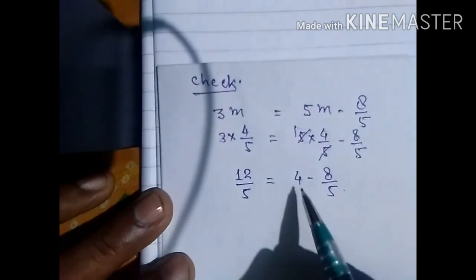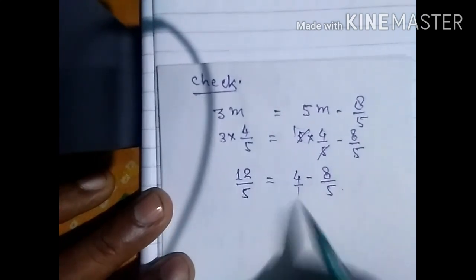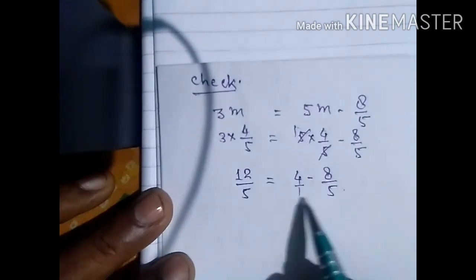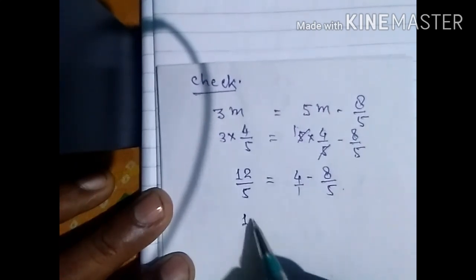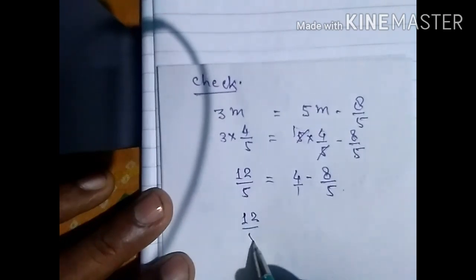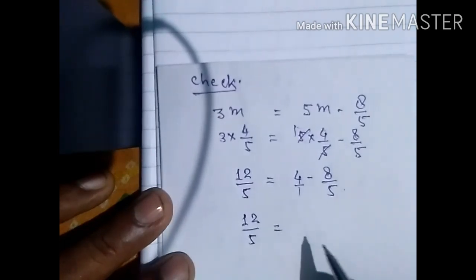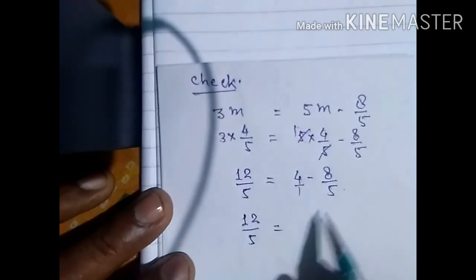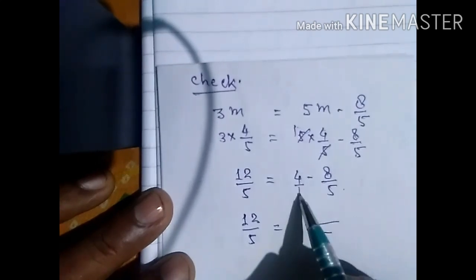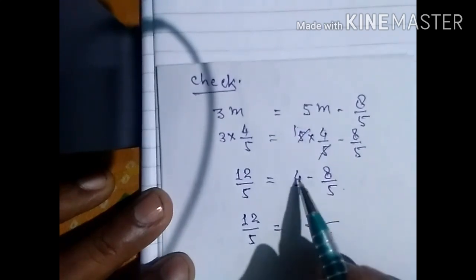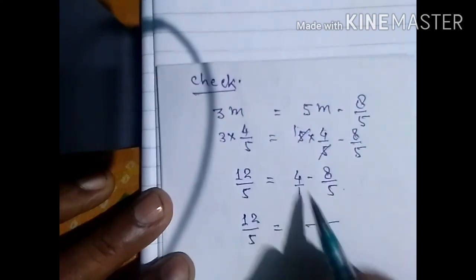In the next step student, it is 4 by 1. So in the next step we have to take the LCM of the denominator. So this side is 12 by 5 is equal to, this one student, 5 will be LCM. So here 1 times 5 is 5, so we have to multiply this 4 by 5.